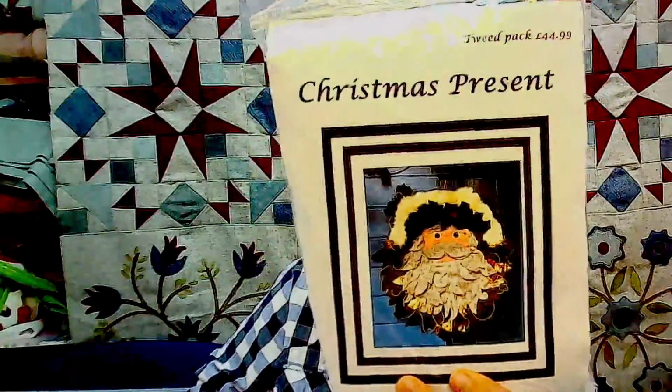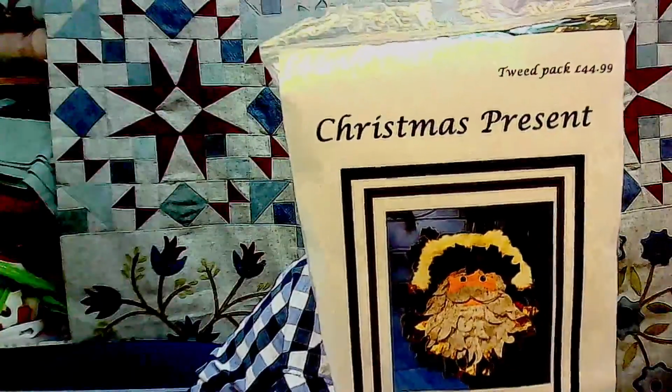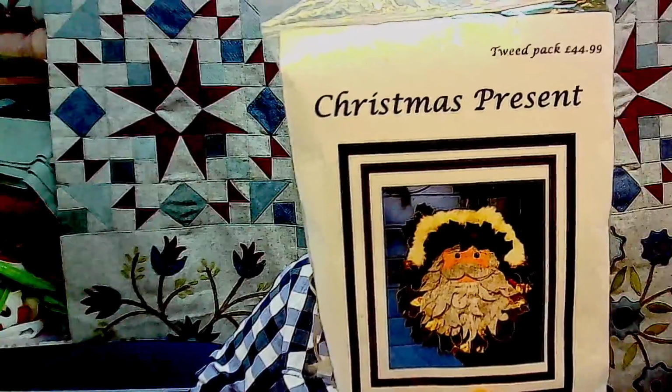Right, here we are. Now this one is £44.99. Now I think additional requirements are backing and wadding, but we just use some calico. The beads, if you want to put any gold beads on, like trimmings and stuff. This is just your fabrics for the front. So it's called Christmas Present. It was £44.99. Hiya, Jill.